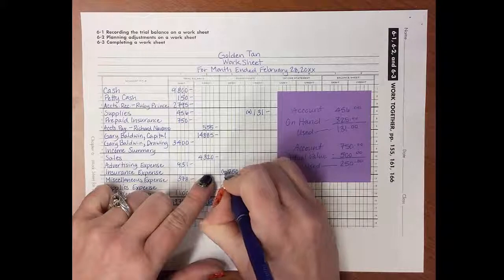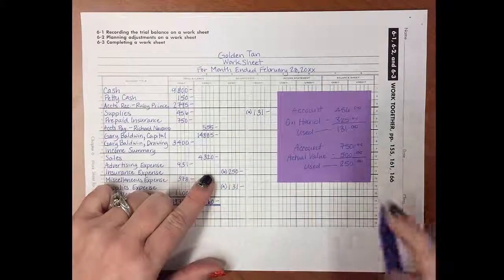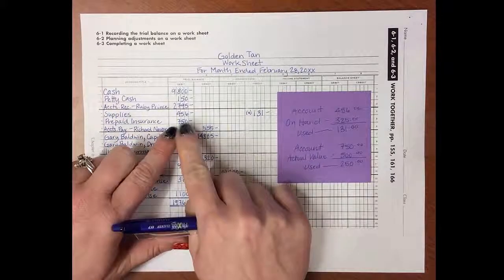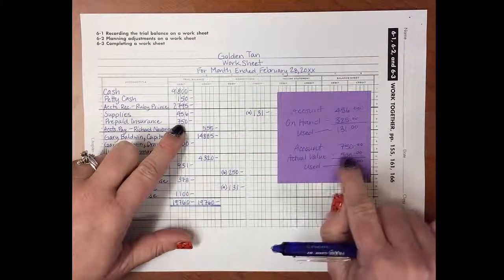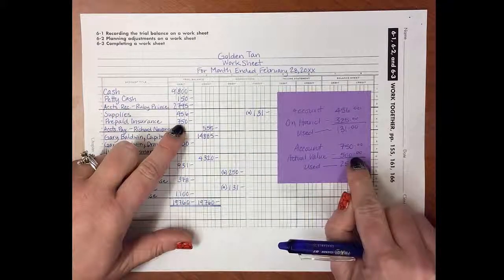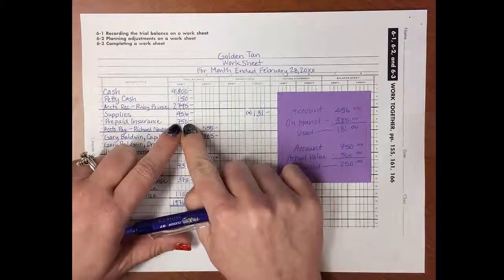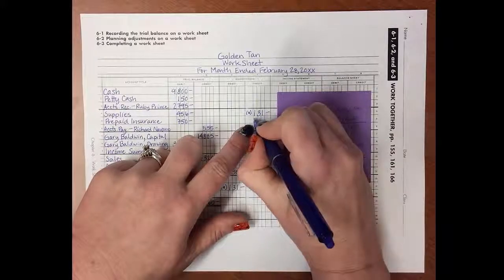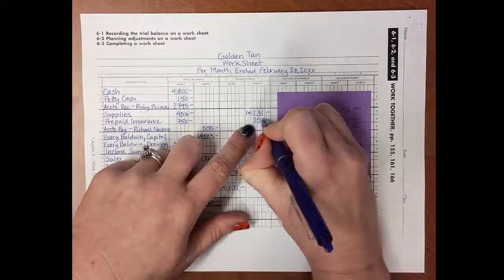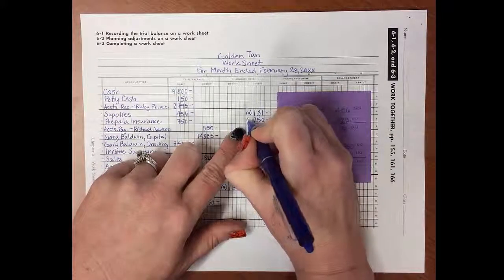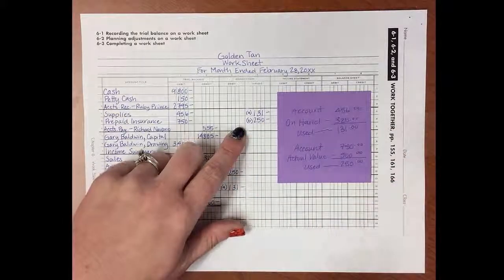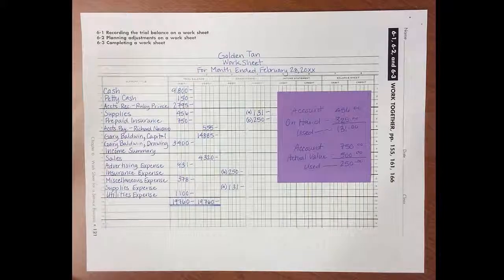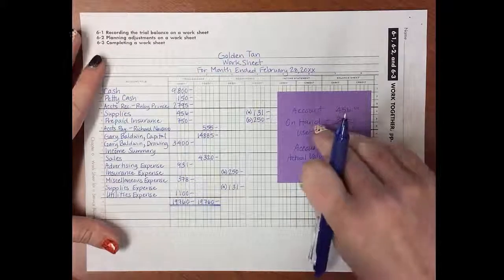We're going to label this as a B. And then we want to go back to prepaid insurance, and I want this account, 750, to actually be 500 now. So to decrease a debit, I need to create a credit of 250, and we'll label that with a B. Now we're just doing a couple of adjustments instead of a bunch like we would normally have.